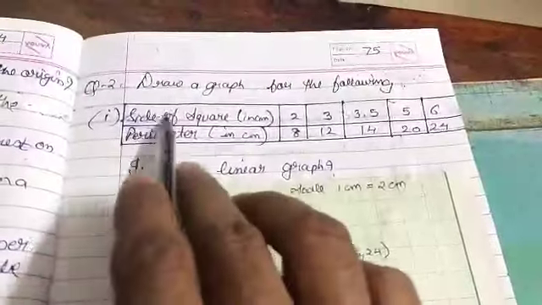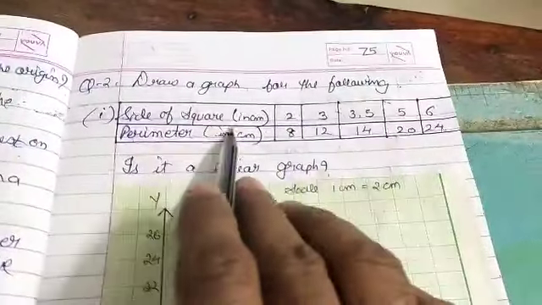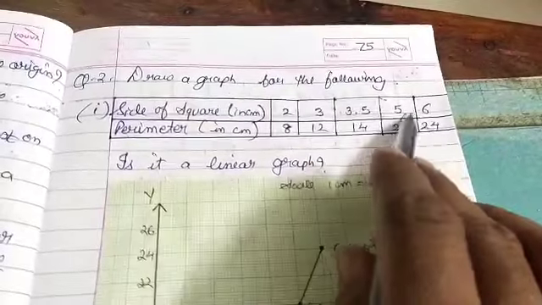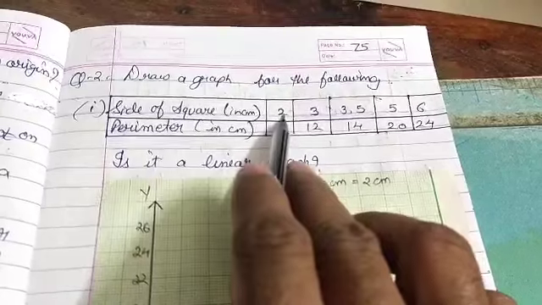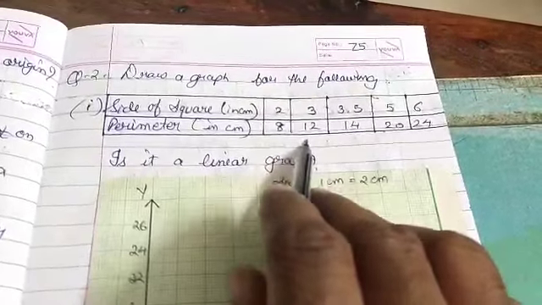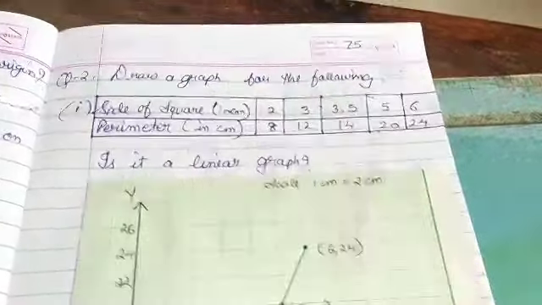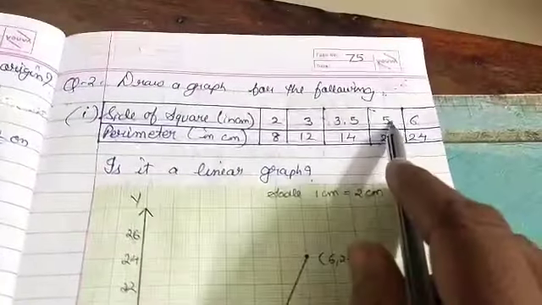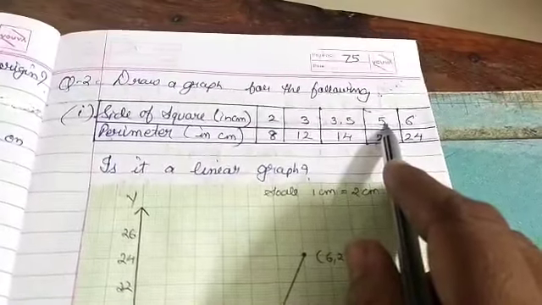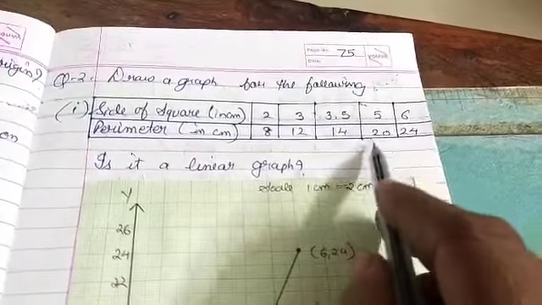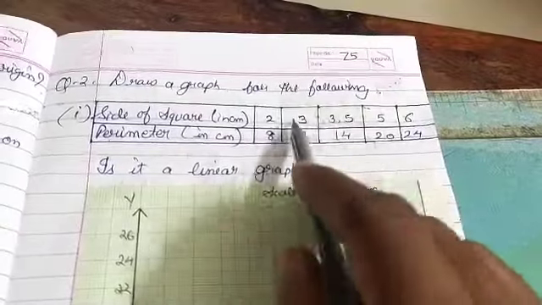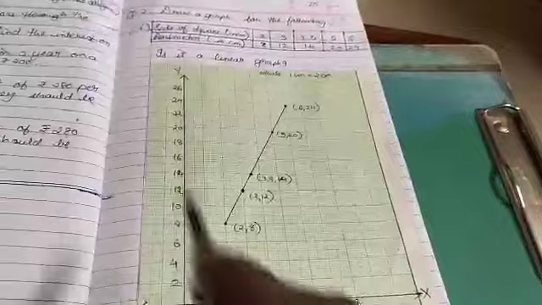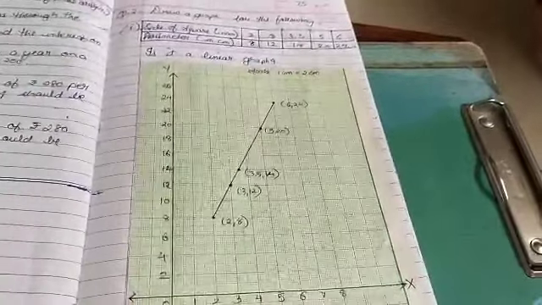Now the next question: draw a graph for the following. Side of a square: 2, 3, 3.5, 5 and 6, and the perimeter of a square with side 2 is 8, with side 3 is 12, like that it is given. With side 3.5 the perimeter will be 14, with side 5 the perimeter will be 20, and if the length of the side is 6, the perimeter will be 24. They are all multiples of 4 only. Now draw one graph, that is the x-axis and y-axis, both horizontal and vertical lines.